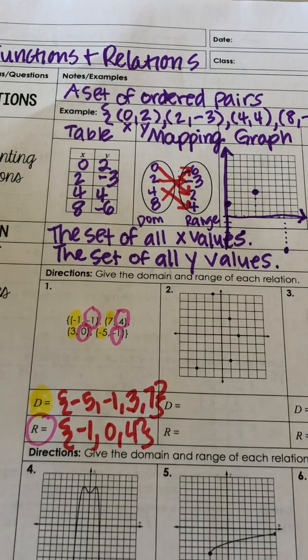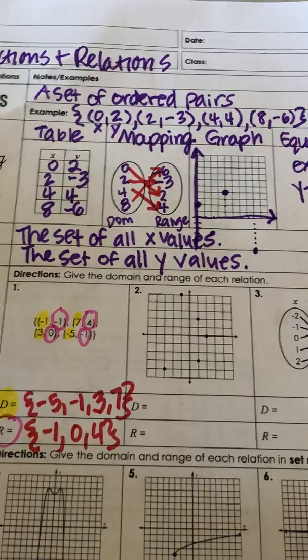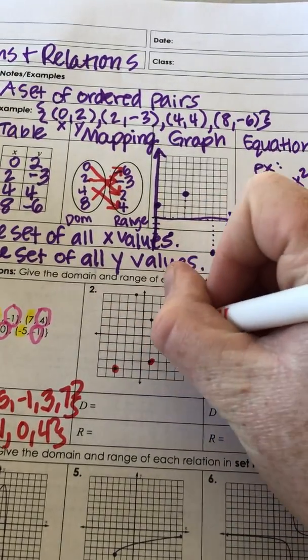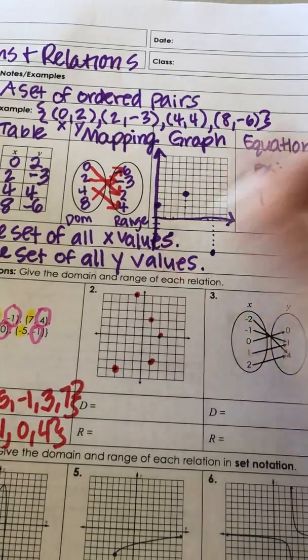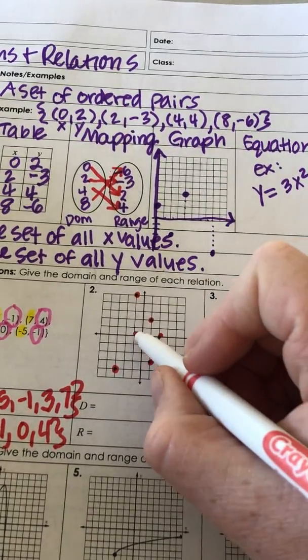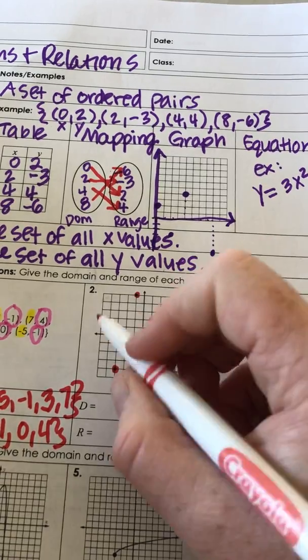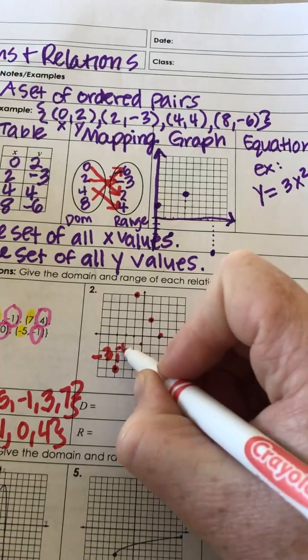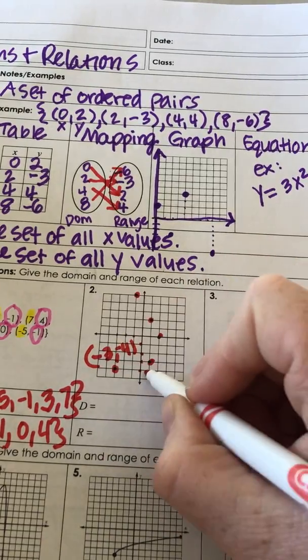All right, number 2, you would want to find the xy coordinates of each of these points and then list out the domain and range. I'm not going to do that for all of them because I know you know how to do that. 1, 2, 3. So -3, -1, 2, 3, 4. You'd have to do that for every one of them.